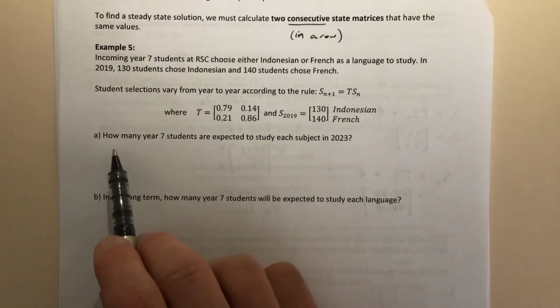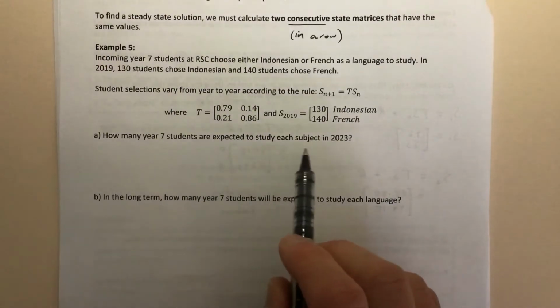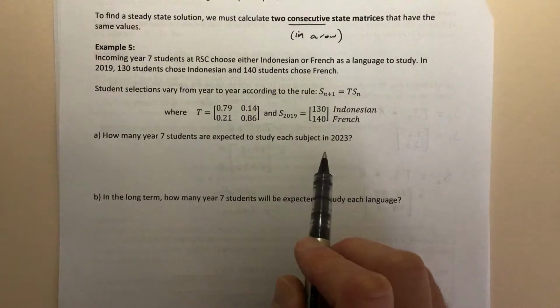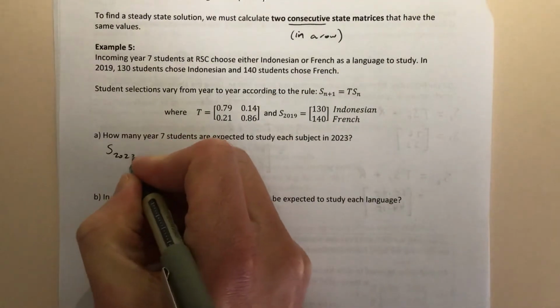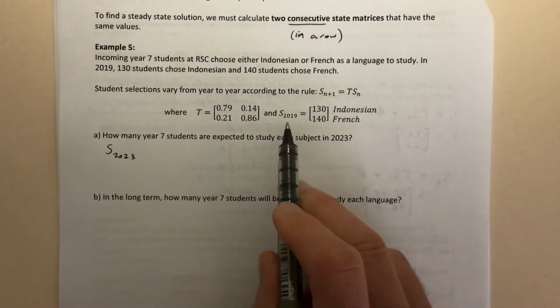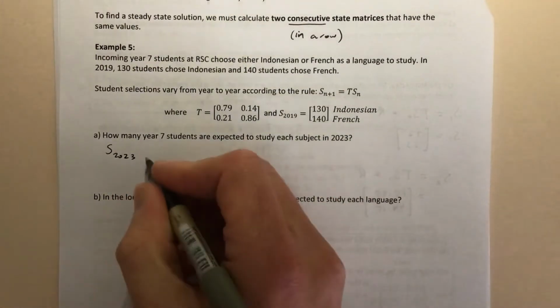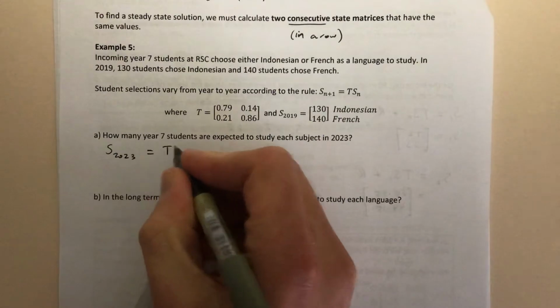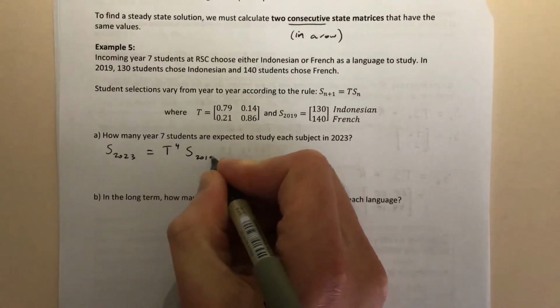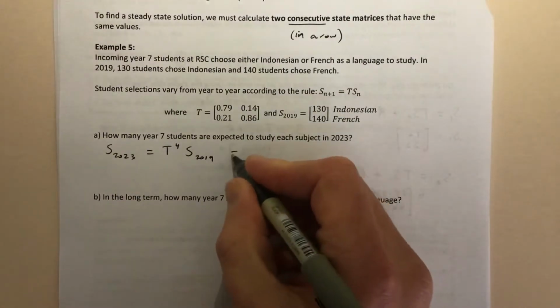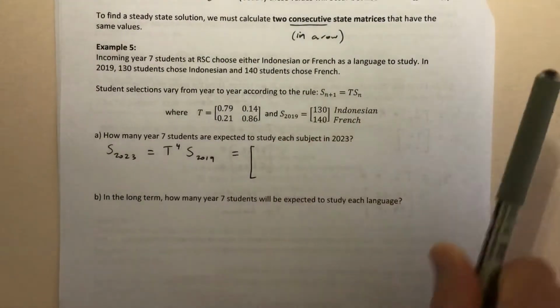How many Year 7 students are expected to study each subject in 2023? Well, S2023, if we count this carefully, would be 4 years after 2019. So it would equal T to the power of 4 times S2019.